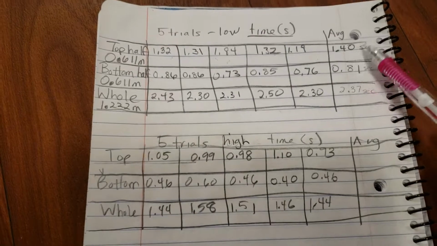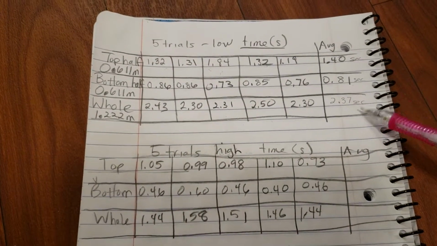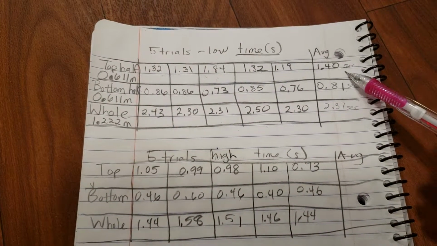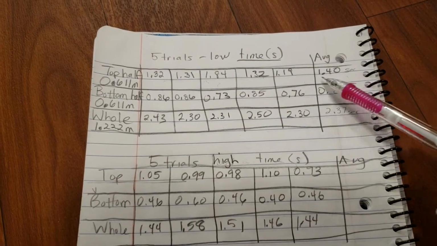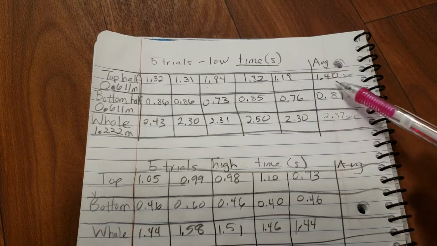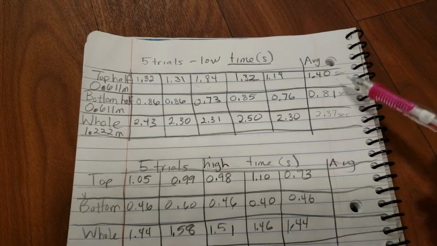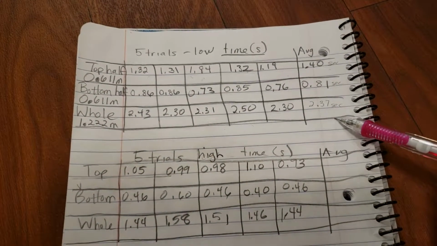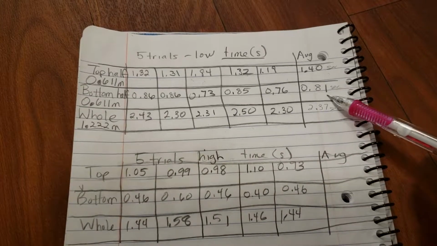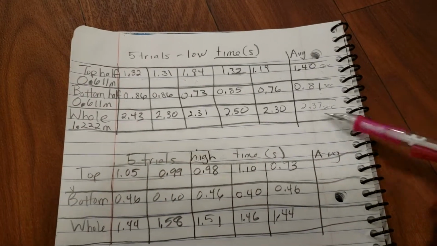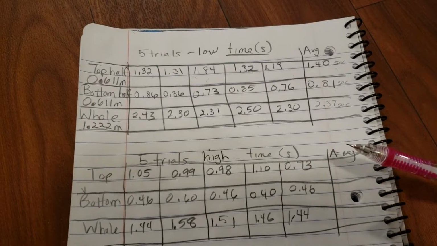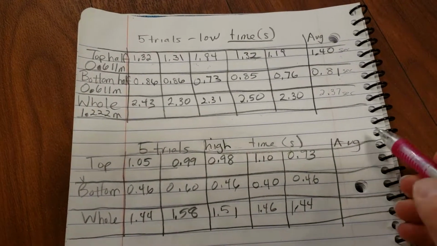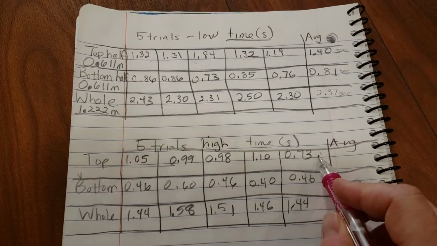So I averaged that. So if we look here, it took 1.40 seconds, sig fig wise. Since all my times are out to the 100th place, I kept to the 100th place for the average. That gives us 3 sig figs here and here, but only 2 sig figs for the bottom half of the board because it was less than a second. So, and then put units here. Units are important to us.